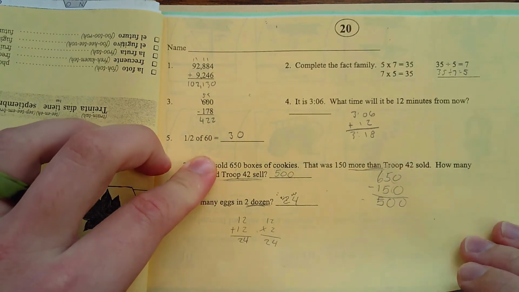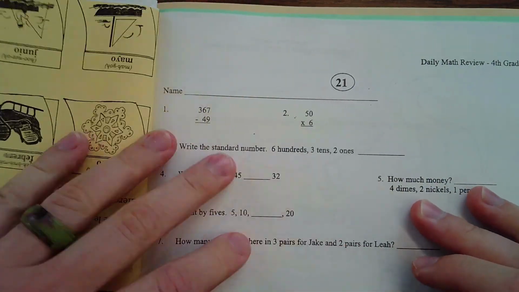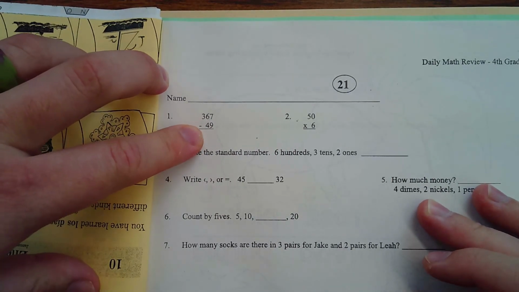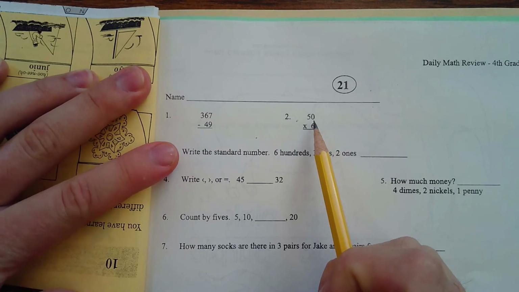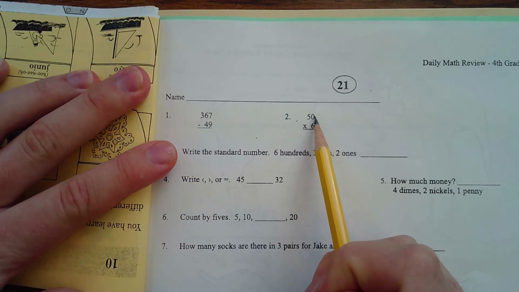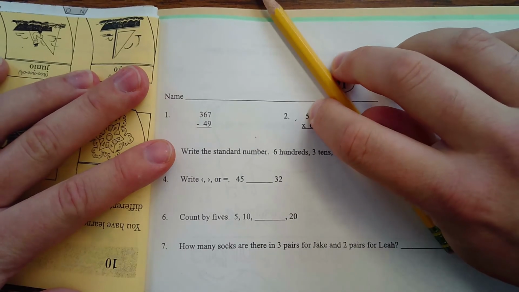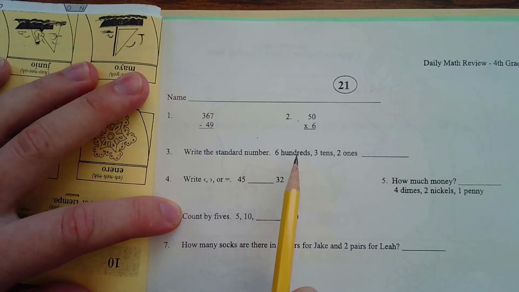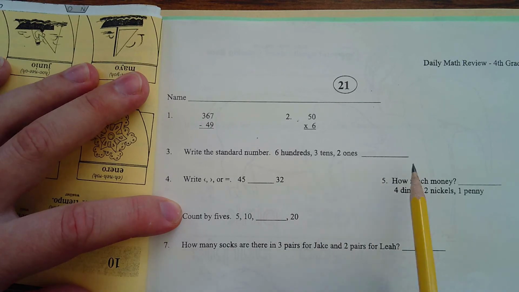How many eggs in 2 dozen? 24 eggs. Look ahead to day 21. Straightforward subtraction problem. Some borrowing going on there. Then we have a multiplication problem. Remember, if this becomes difficult for you, what is 5 times 6? Find that answer, add a 0 onto it, and there you go. Write the standard numbers, 6 hundreds, 3 tens, 2 ones.